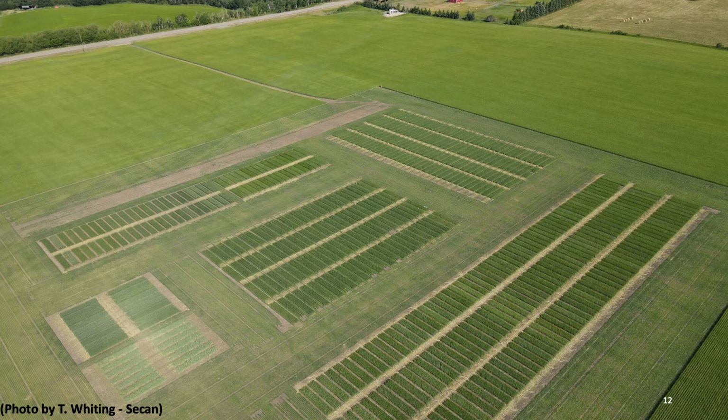Here's an aerial picture of my experiment at the Edmonton site. My experiment is here on the top right of the screen, laid out in a bit of a different fashion just to fit field configurations, but this simply illustrates the large scale of these agronomic trials.